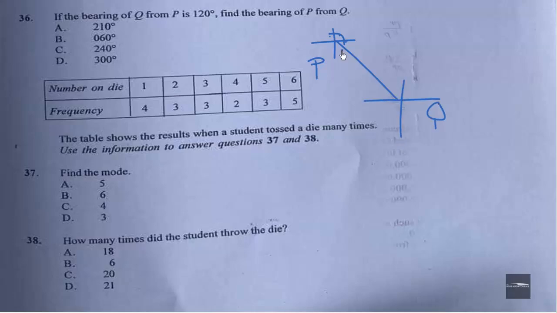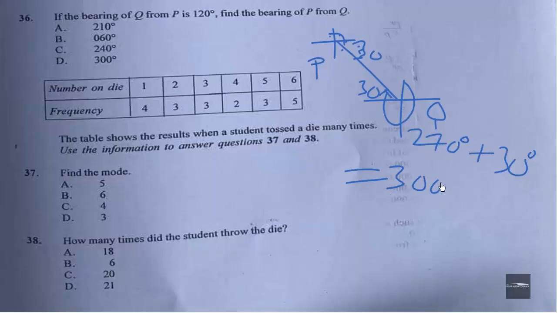The bearing of Q from P is 120, so that will be 30 plus 90. This will be 30. 270 plus 30 will give you 300. Bearing of P from Q should be 300 degrees. So the correct answer should be option D, 300 degrees. Option D. So you have two approaches that you can use here.